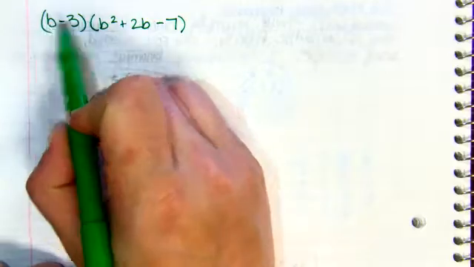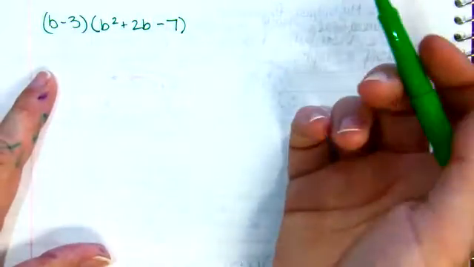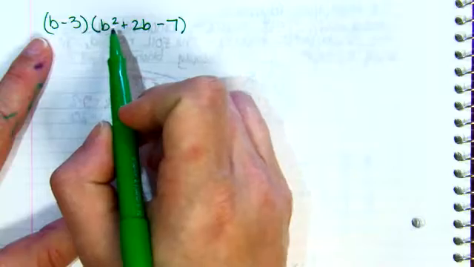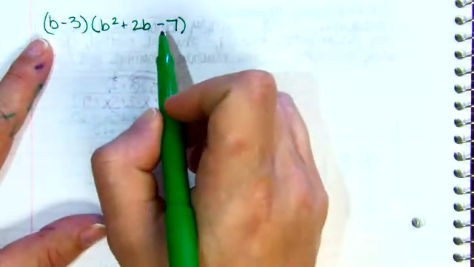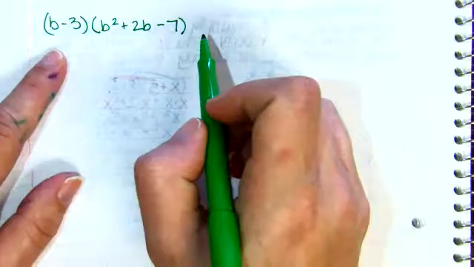So here I have a binomial. I have 2 terms, and a trinomial. There are 3 terms, and I want to multiply these by each other. Again, I could do this using the distributive property, where I would do b times b squared plus b times 2b plus, or actually minus, b times 7, and then negative 3 times b squared, and negative 3 times 2b, and negative 3 times negative 7. But it can be really easy to skip terms.